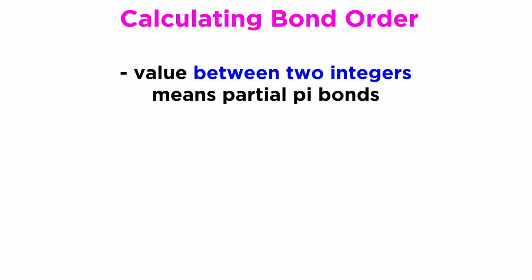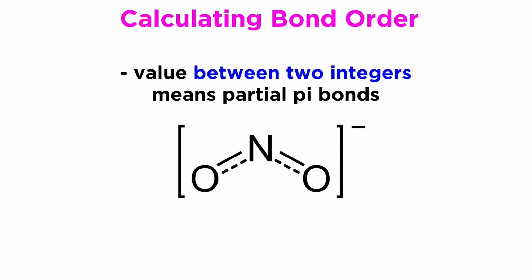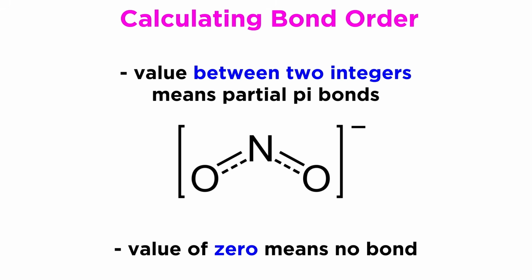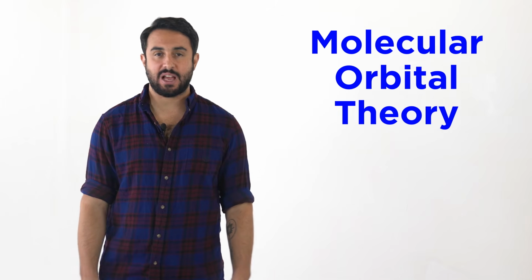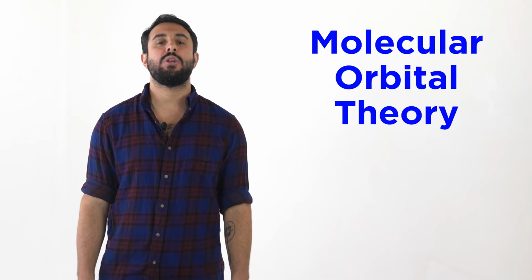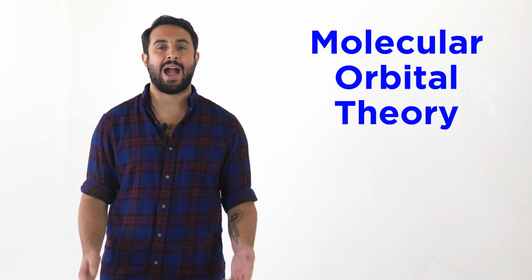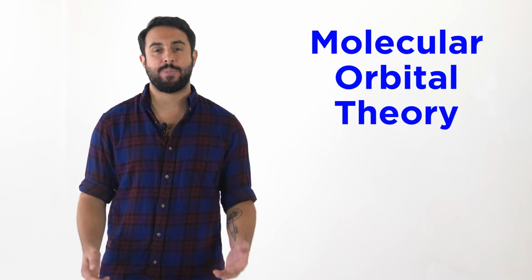There can be situations where there is a bond order between 2 integers, which would tell us that there are partial bonds present, such as is the case for molecules that have multiple resonance forms. And if the bond order is 0, that means a stable bond between the 2 atoms will not form. So molecular orbital diagrams can tell us a lot about a molecule, including the strength of the bond between 2 atoms, which is dictated by the bond order.